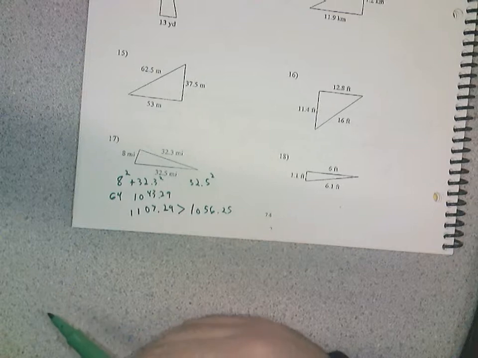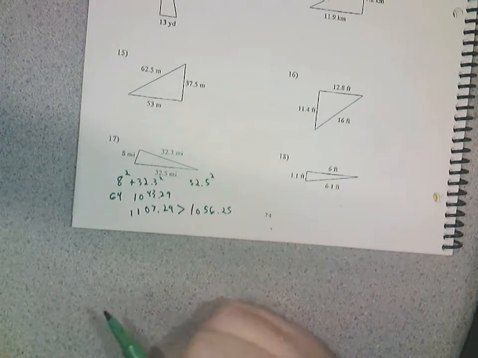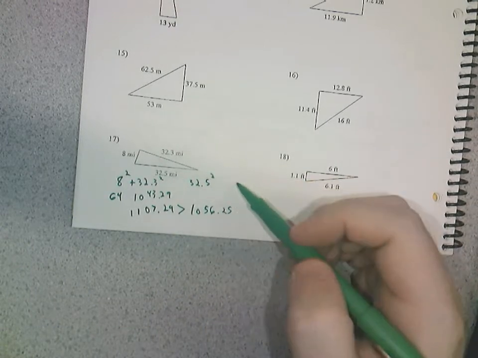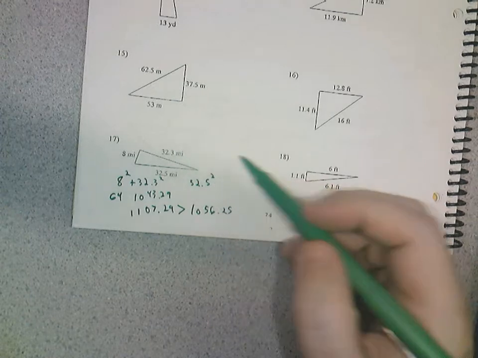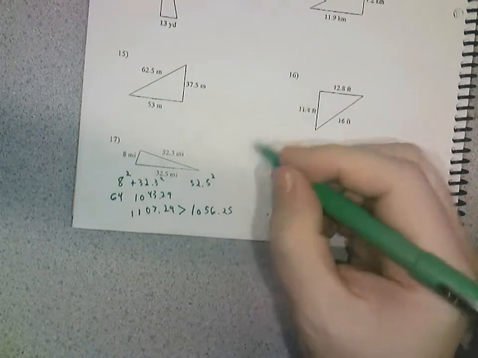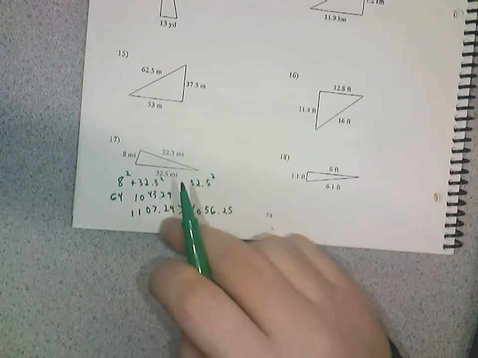So if you think about it, what type of triangle is going to have the smallest long side? A right triangle, an obtuse triangle, which has that big angle that would create a pretty long side, right? Or an acute triangle. So this would be acute.